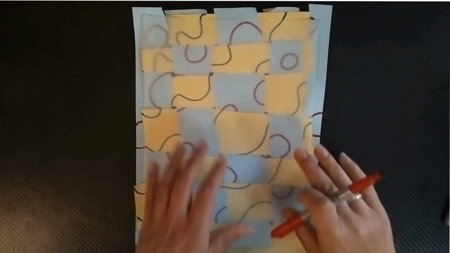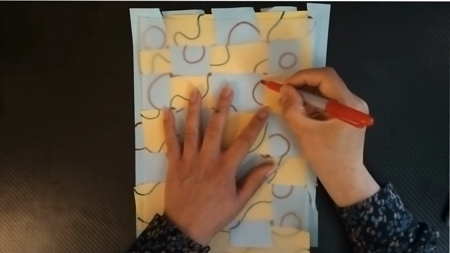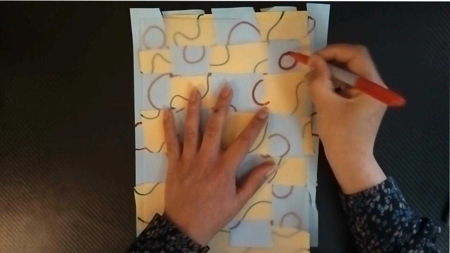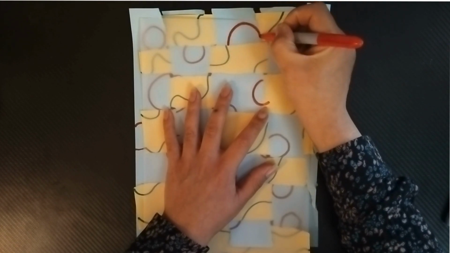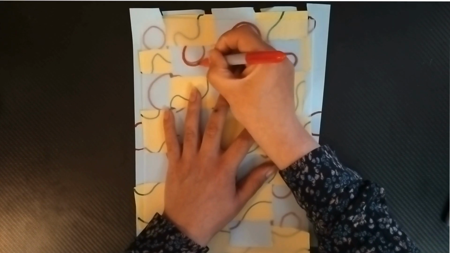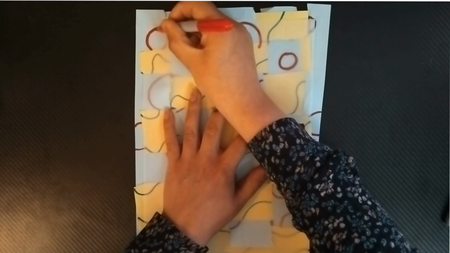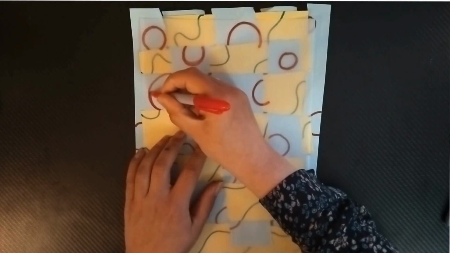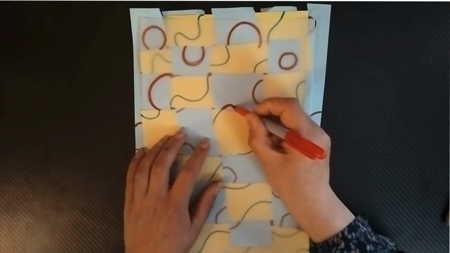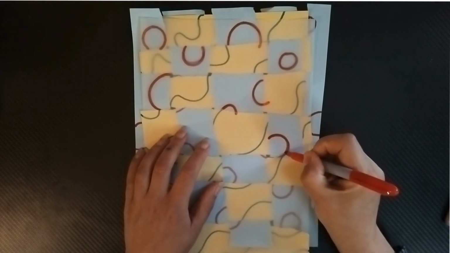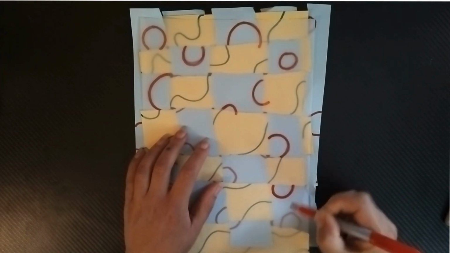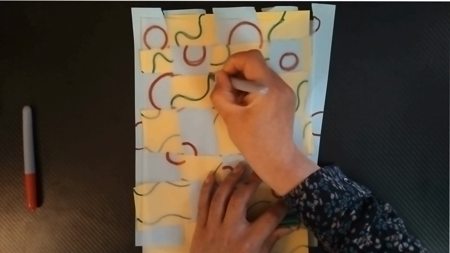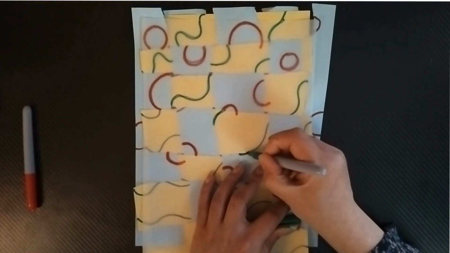Next, we will be taking our new composition and tracing the design that's resulted from weaving the paper together. So I am using a marker pen to trace the design onto tracing paper. And as you can see, there are new lines, new shapes, a different rhythm to the design as a result of weaving the paper together.